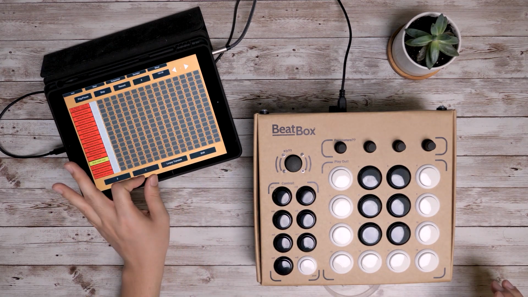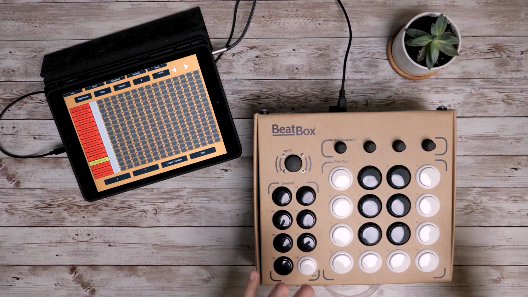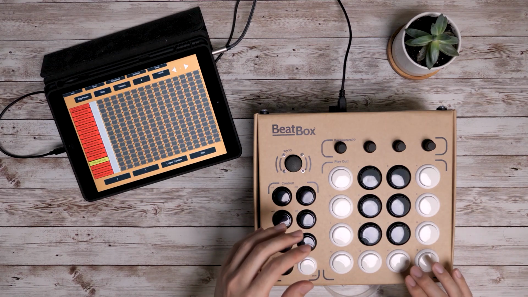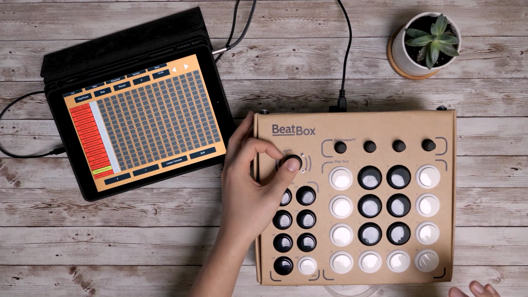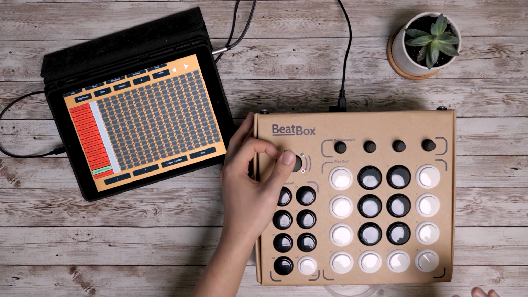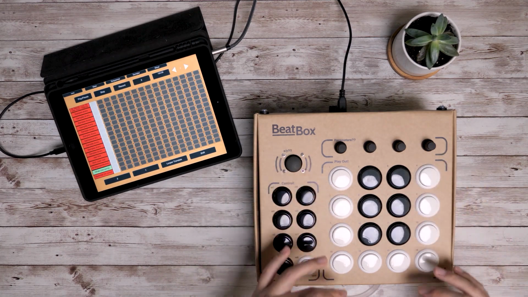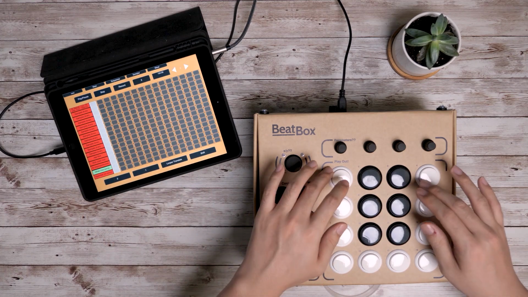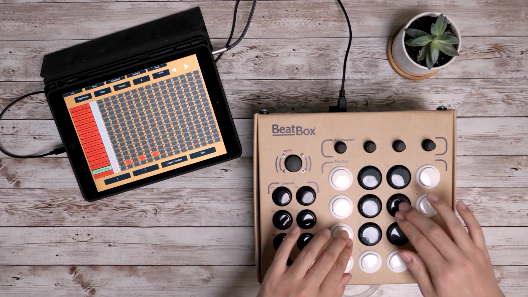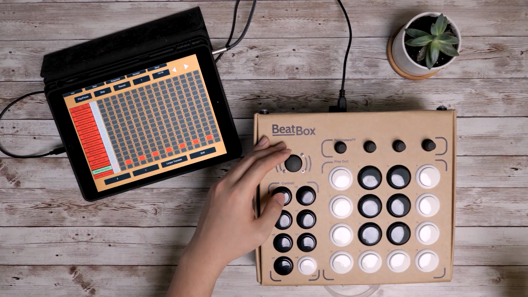All of these sequencer steps are also accessible on the BeatBox hardware, and I'll show you how. Select a sound. In this case, I'm using the hi-hat. Click down on the joystick button to lock on to the sound. And now the 16 buttons become the 16 steps of the sequencer, and I can add steps on the hardware by doing just this. So now let's play it back.